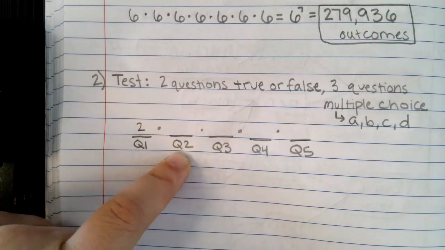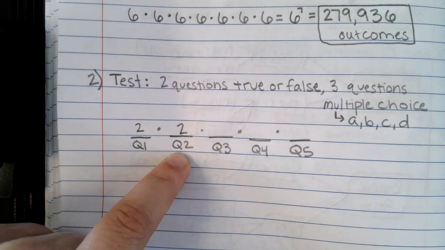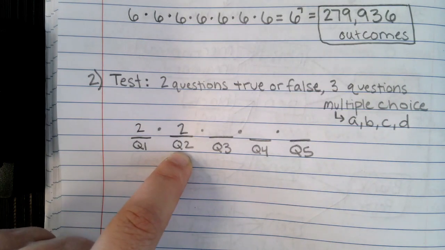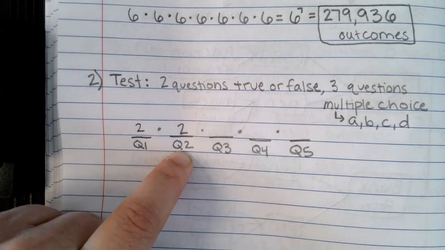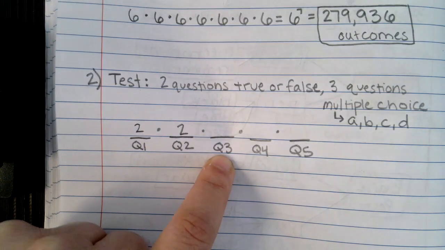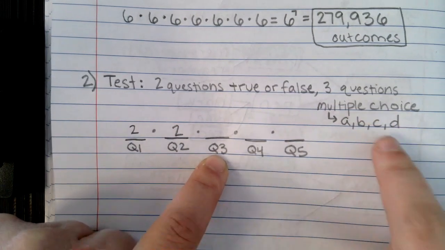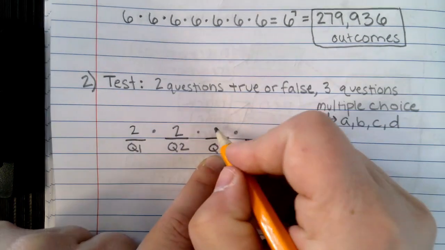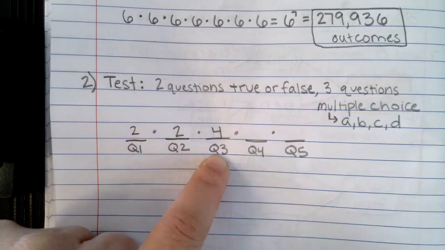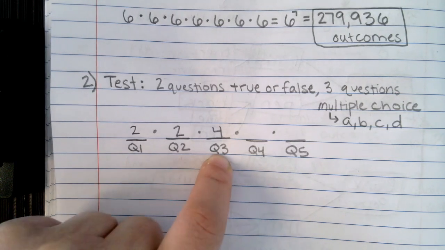All right, question 3. What type of question is question 3? Multiple choice. And how many different answers do we have in our multiple choice question? 4. So we have 4. How many options do we have for question 4? 4. It's another multiple choice question, and we had 1, 2, 3, 4 options. And what about question 5? 4.